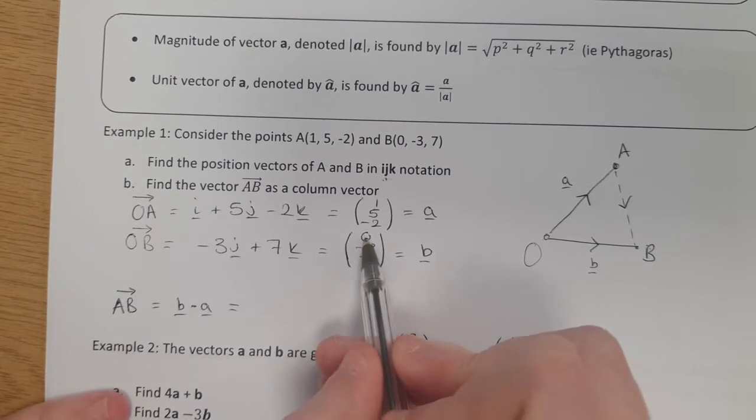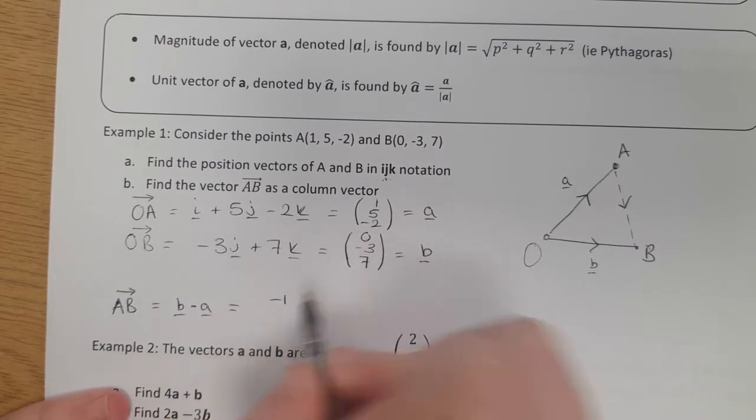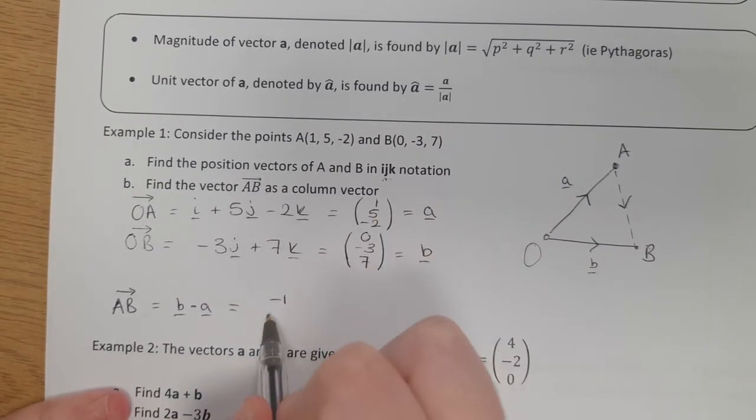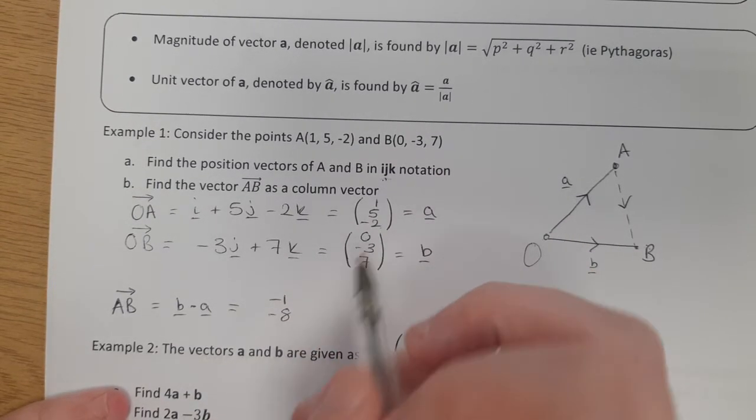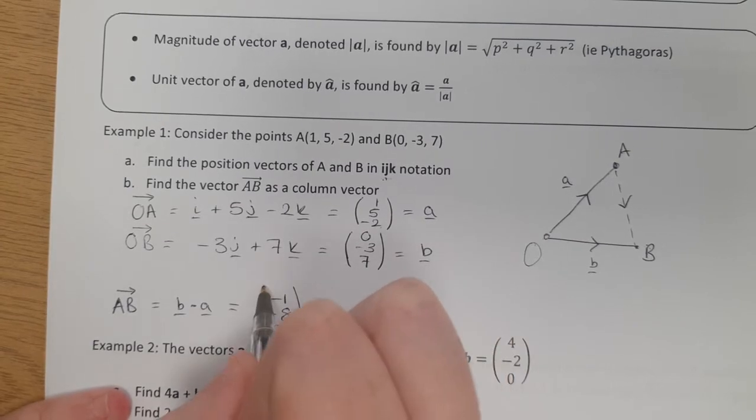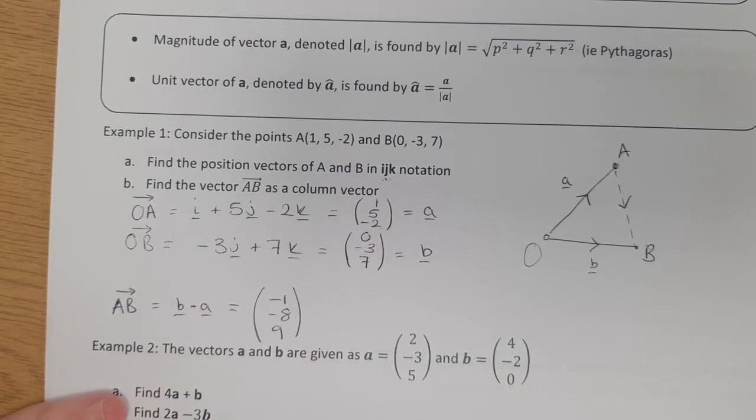Okay, so I've got 0 minus 1 is minus 1, minus 3 take away another 5 is minus 8, and 7 minus minus 2 means I'm adding on 2, I get 9. So that would be my column vector for AB.